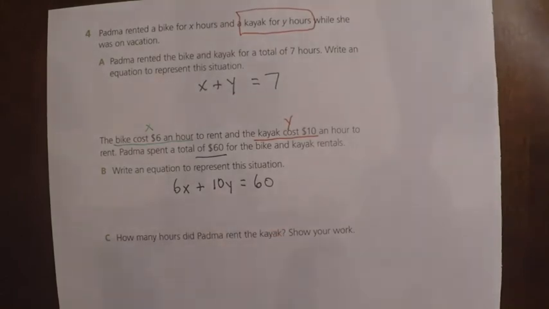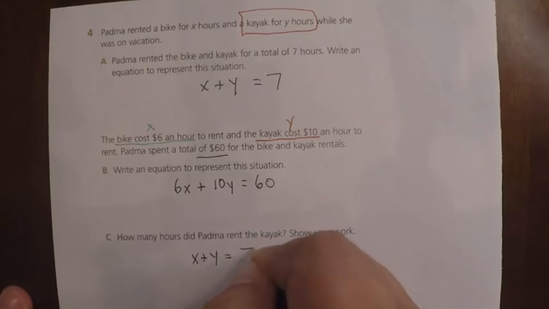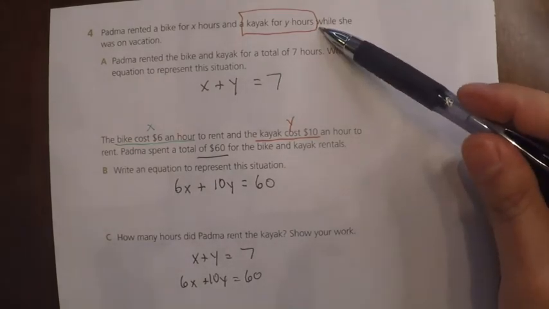So now what we have to do is set them up and solve our equations for Y. So we have X plus Y equals 7, and we have 6X plus 10Y equals 60. So what we want to do is find out what Y equals, which is the amount of hours.